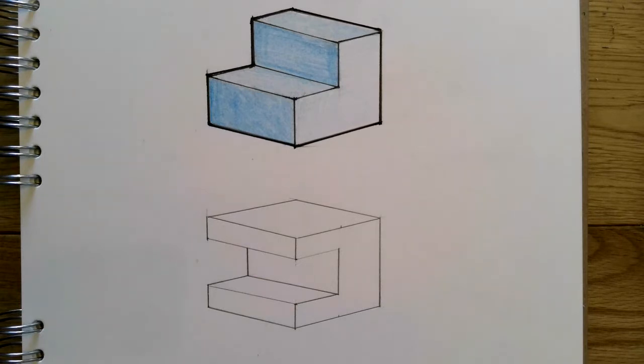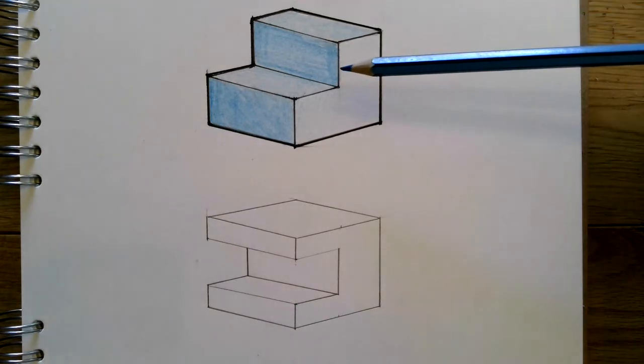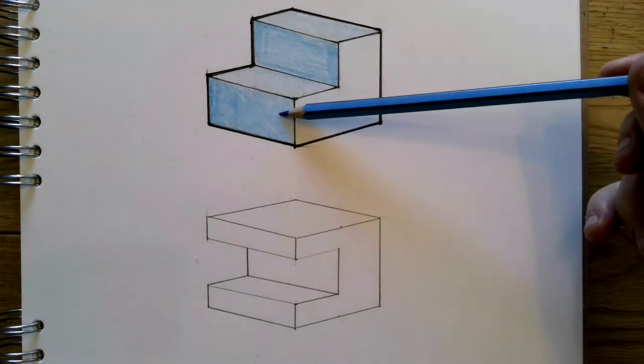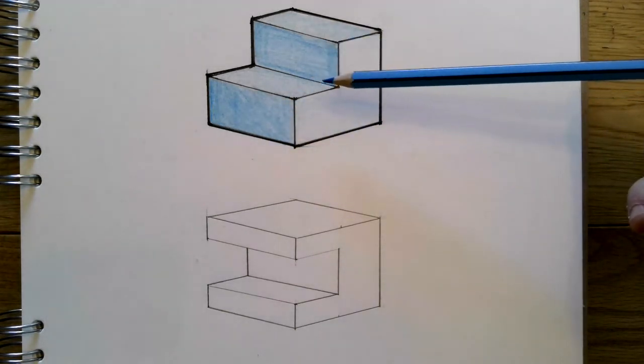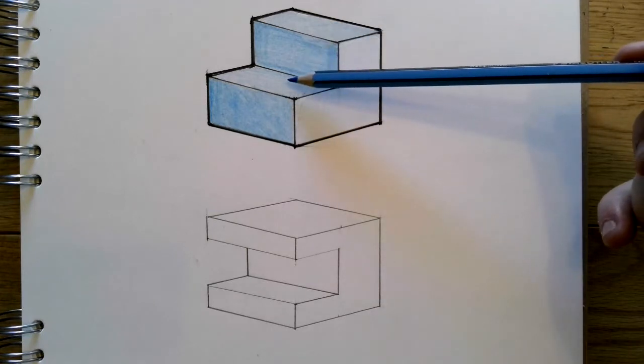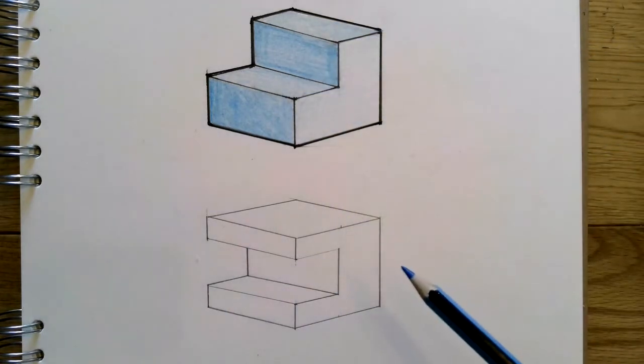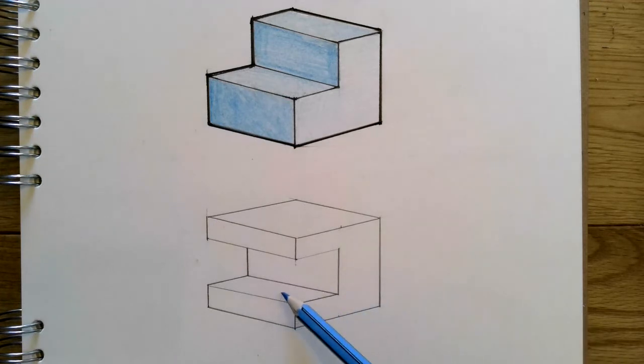Now you can see from the example I've got above, I've taken all of the faces on the right hand side to be light, all the faces on the left hand side to be dark, and all the faces on the top to be medium. That basic principle works down here as well. The only issue will come with this face because it's covered over, and we'll get to that at the end.